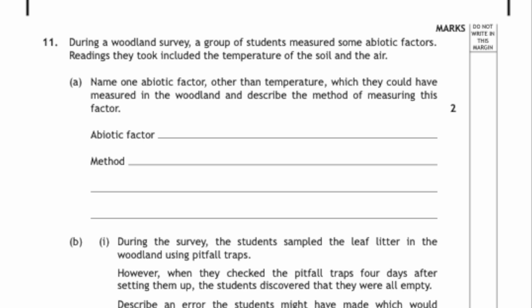Today we're having a look at question 11 from the 2014 past paper. It's another Life on Earth question. So question 11, during a woodland survey, a group of students measured some abiotic factors, that's non-living factors. The readings they took included the temperature of the soil and the air.